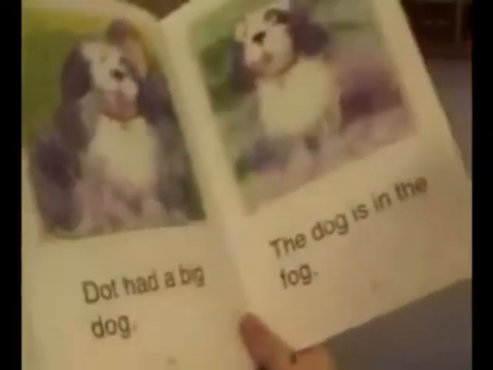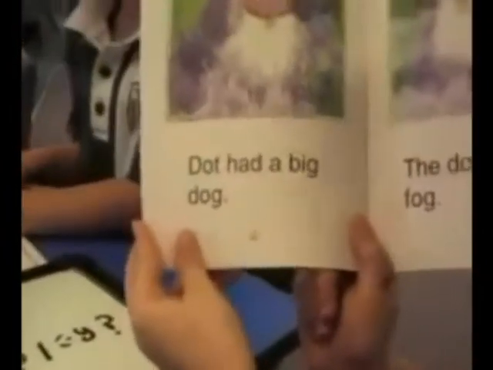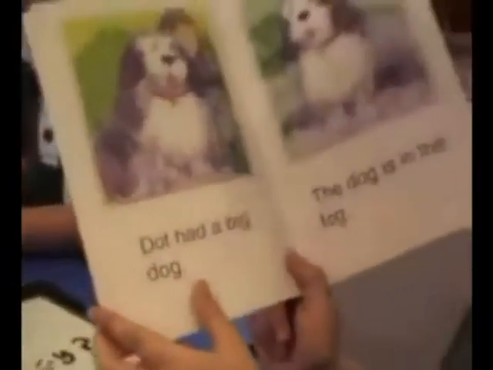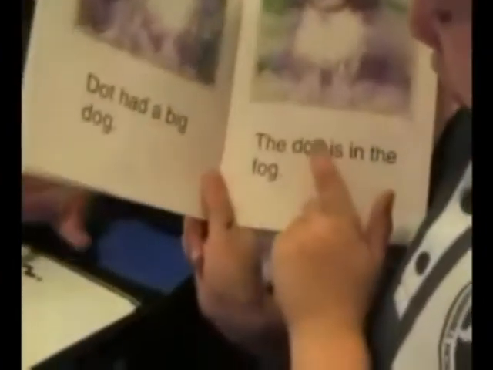Can you take this home and read to your mummy? Show how clever you are. No, we finished the book. Show me. Read it to me. Dot had a big dog. That's it. Point to the words so that we can see which ones you're reading. That's it. What about the next page? You want to point to the words. You can actually point to the pictures. Get the sound pics. That's it.